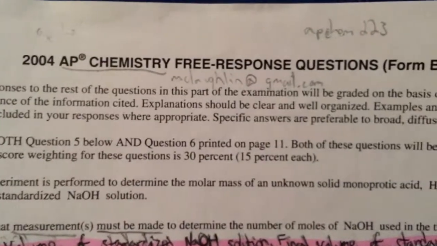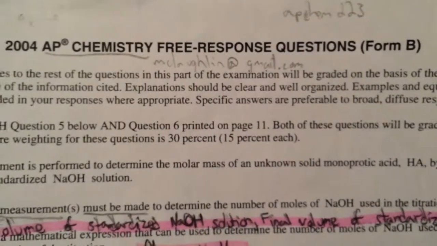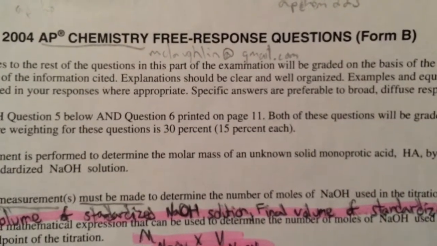Again, this was the 2004 AP Chemistry free response question, Form B, number 5.